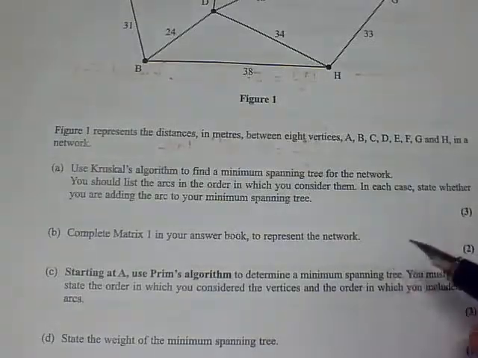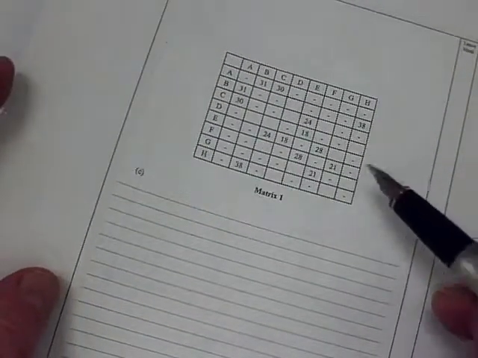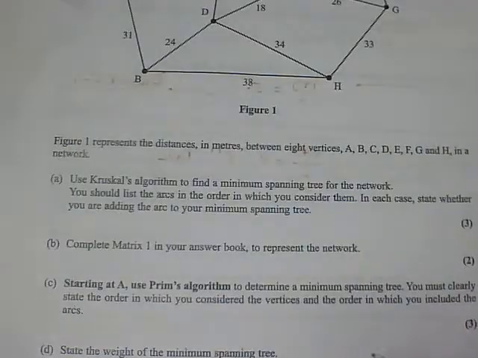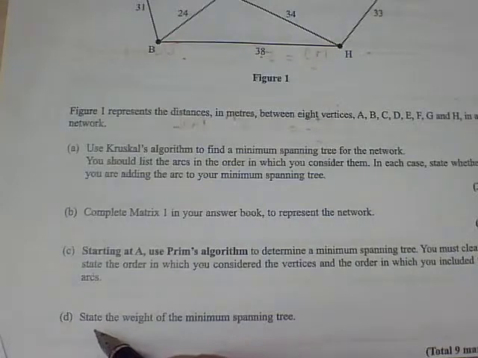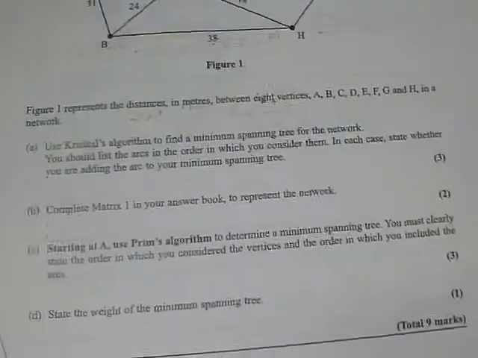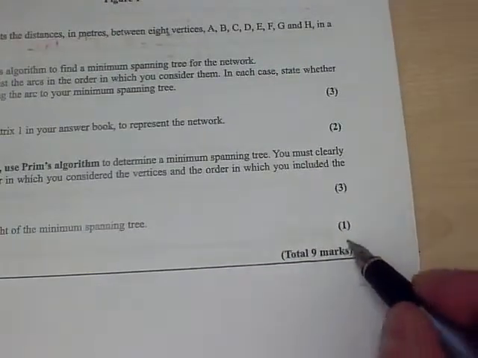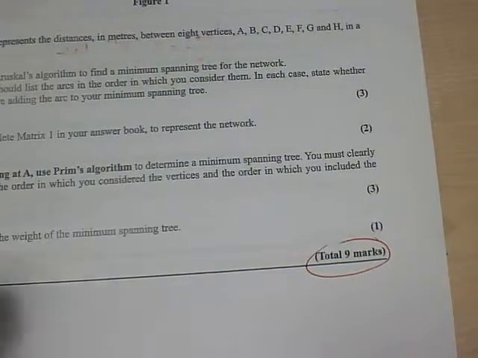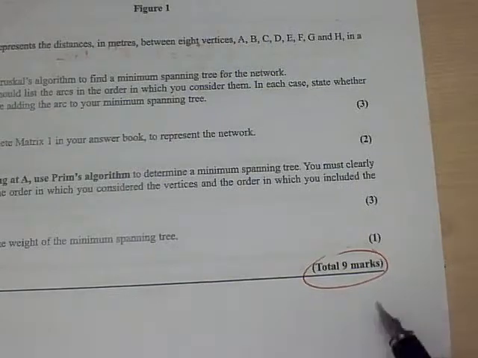Okay, you do need to know how to do it from the table, but there's no need to do it that way this time. What I want to see is just a list of the edges that you used in the order you used them, put their length next to them, but the total, which you may have put on already, is part D. State the weight of the minimum spanning tree. So this 9 marks here, you should get 9 out of 9 on this question every single time. So shame on you if you dropped any marks, but the important thing is that you don't drop those same marks again.